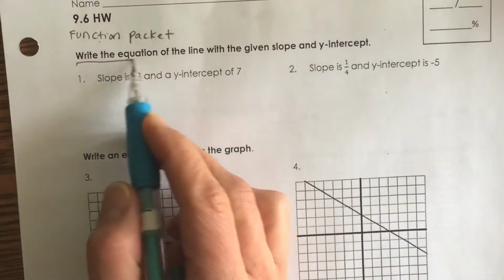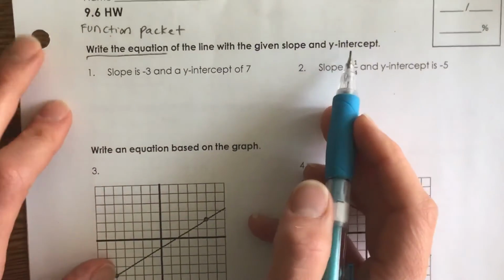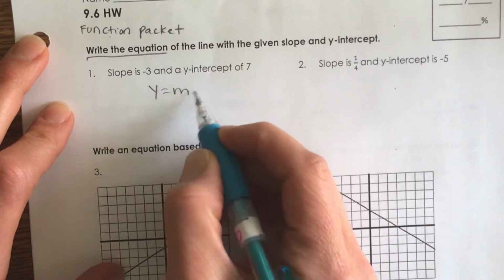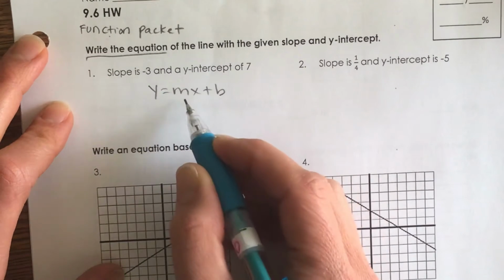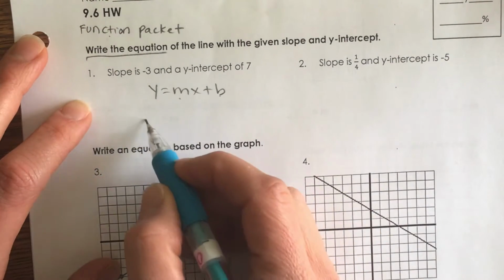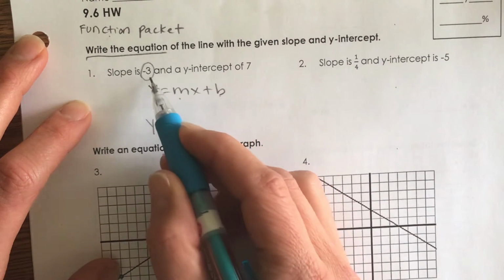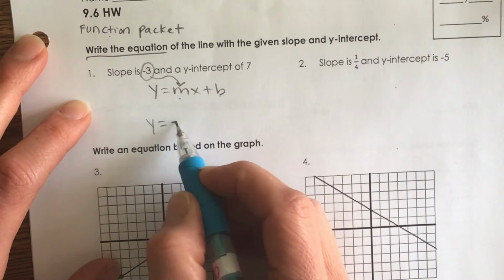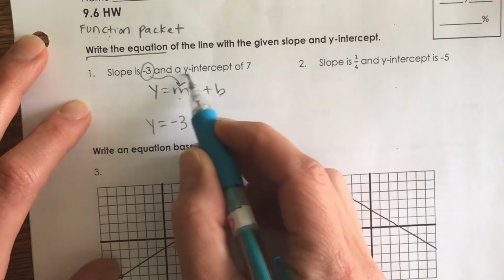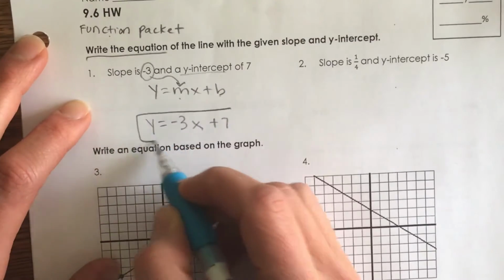So this one says write the equation of a line with the given slope and y-intercept. We know the equation of a line is y equals mx plus b, right? We plug in a number for m and we plug in a number for b. We leave y and x in our equation, right? If it says my slope is -3, we know that m is my slope. So I've got y equals -3, I leave x, and my y-intercept is my plus b, and it's +7. So that's my answer there.